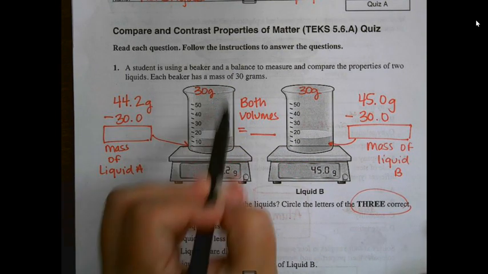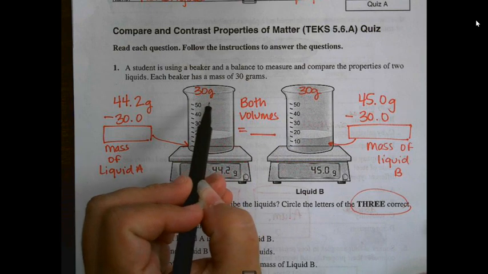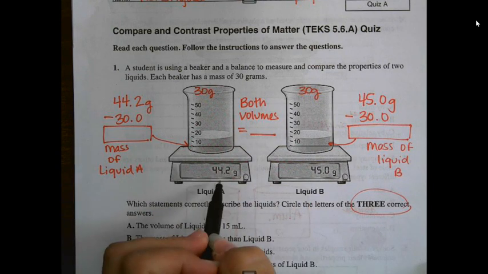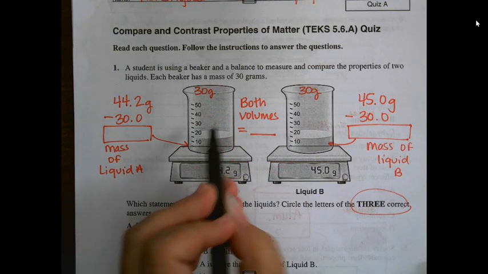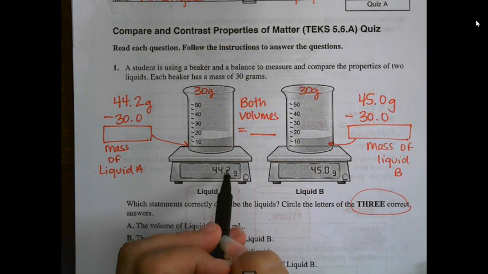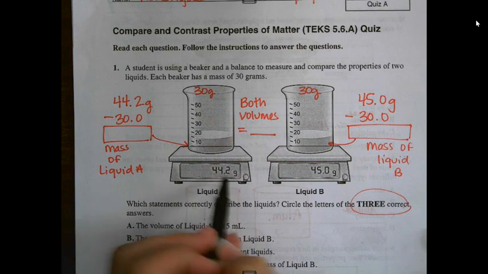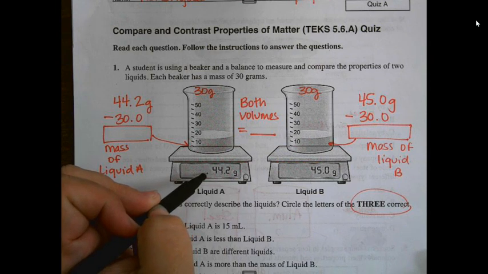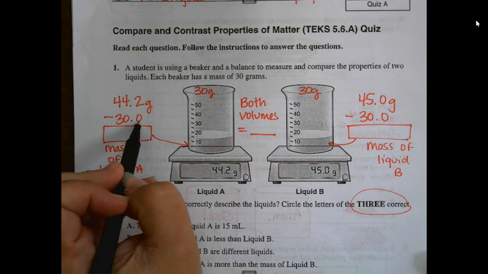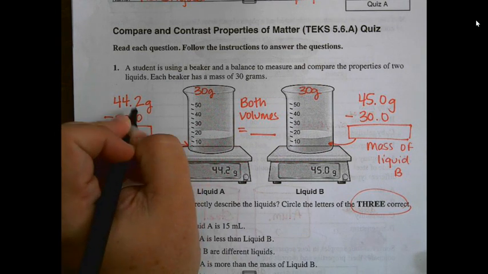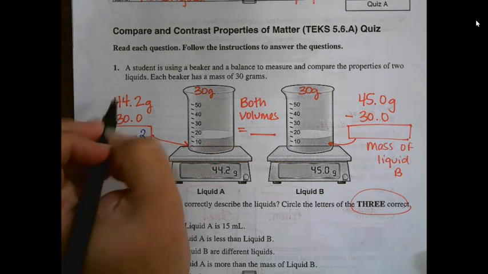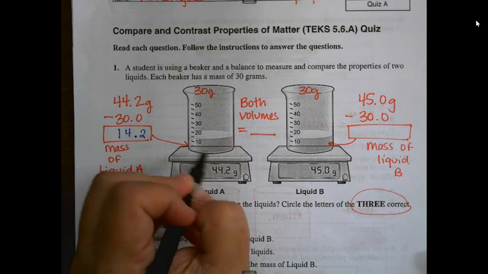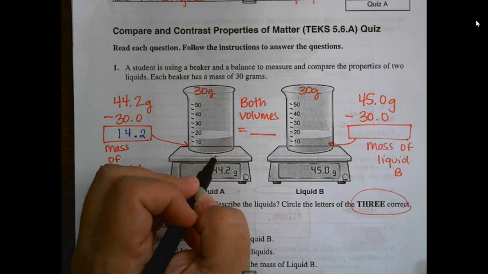So the beaker is the glass, and the glass itself weighs 30 grams. So both of these are the same, 30 and 30. But down here on the scale, it says that the beaker and the liquid inside is 44.2 grams. So in order to find out the mass of the liquid, we're going to take the total, 44.2, and take away this 30 right here, which is the beaker. When I subtract this, 2 minus 0 is 0, drop down that decimal, 4 minus 3 is 1. So the mass of the liquid inside, liquid A, is 14.2 grams.